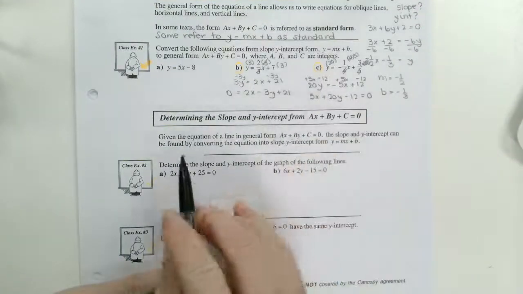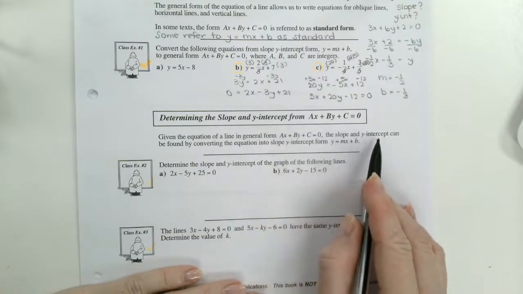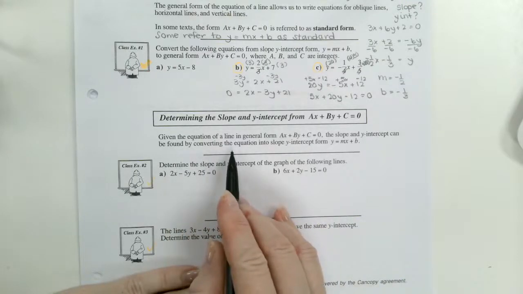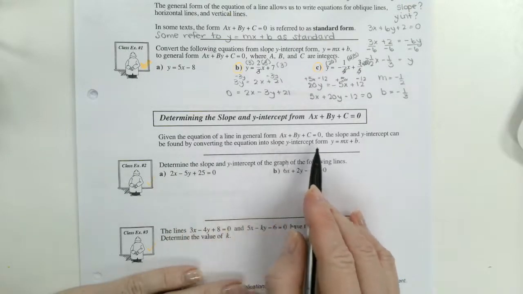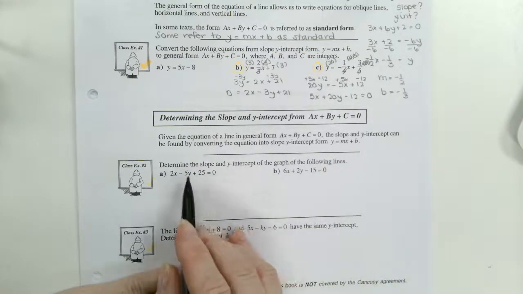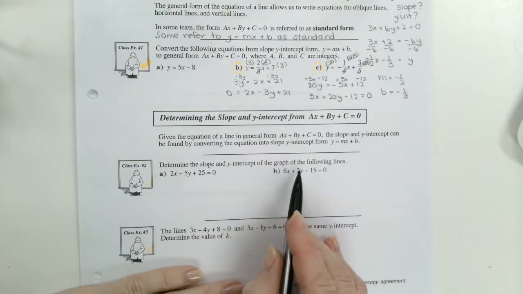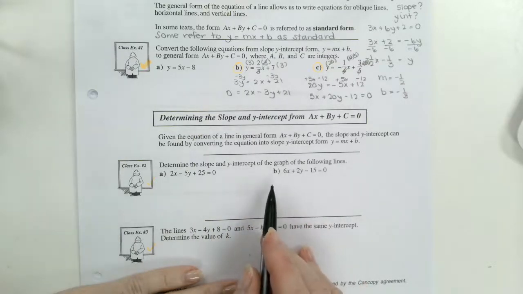Okay, number 2. Given the equation of a line in general form, ax plus by plus c equals 0, the slope and y-intercept can be found by converting the equation into slope y-intercept form, y equals mx plus b, which we did up there. So determine the slope and y-intercept of the graph of the following lines. So we've done one of those kind already. Let's do b.